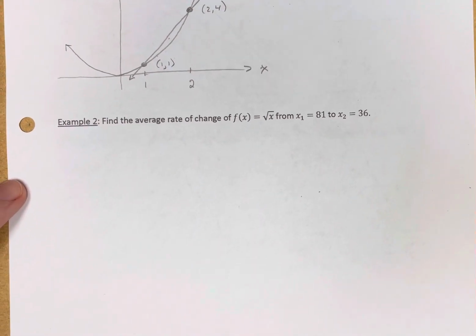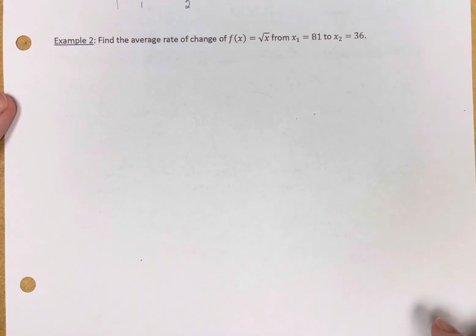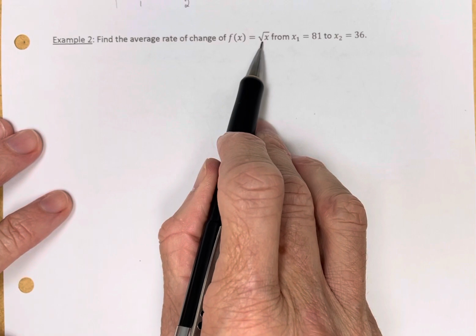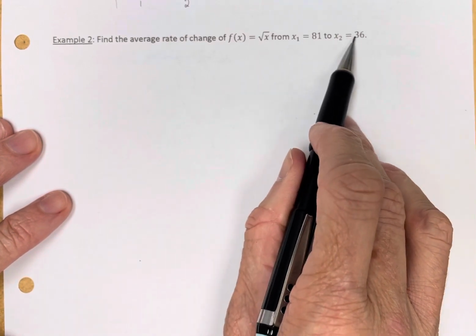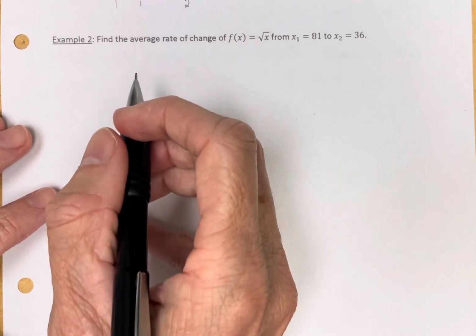Okay, let's do another example. I won't do the drawing for this next one, but I'll do the example so we can see it. Find the average rate of change of this function, the square root function, from 81 to 36.